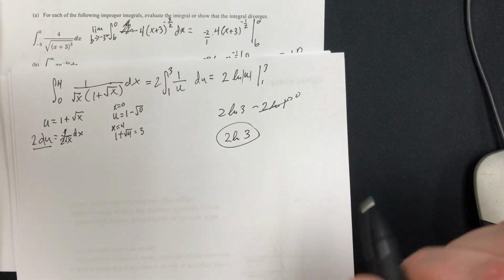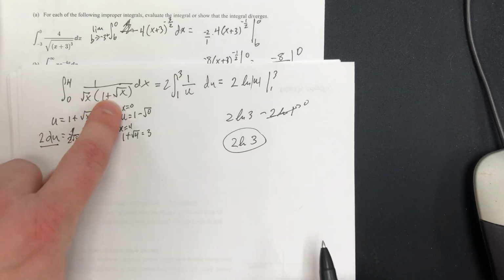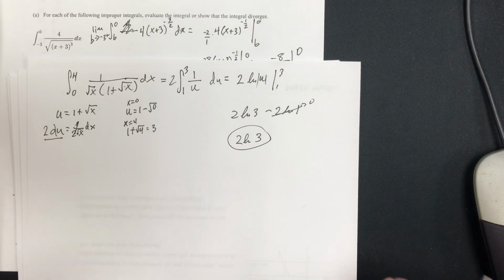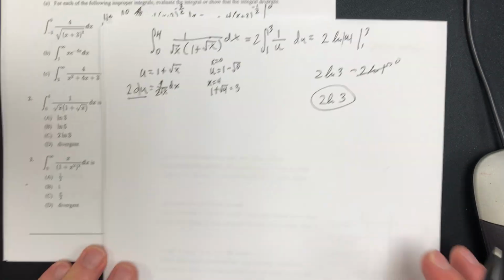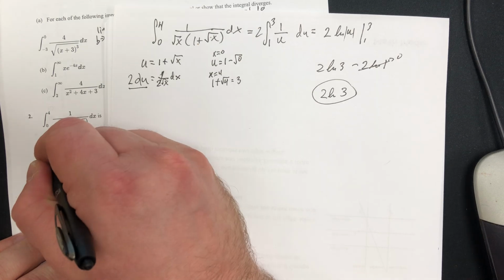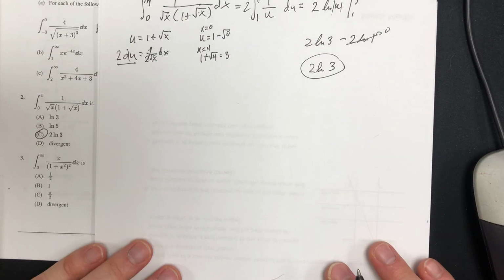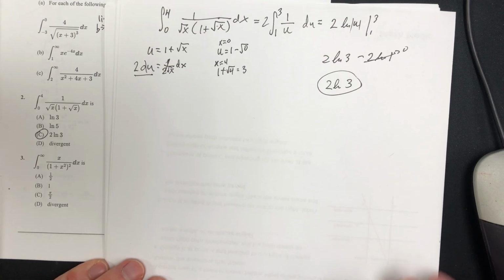This is technically an improper integral, though, because the function is undefined at 0. Weird answer. That's the right answer. Oh, hey, there it is. Okay, let's look at our next one.